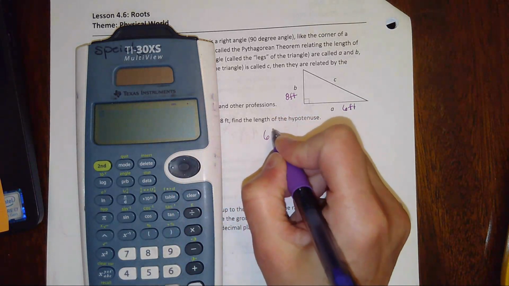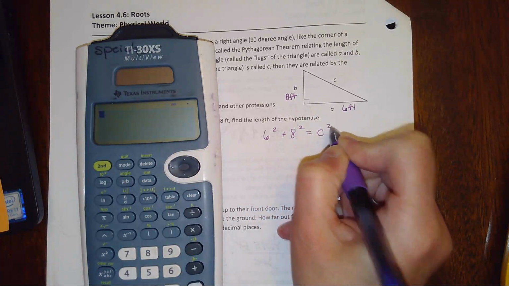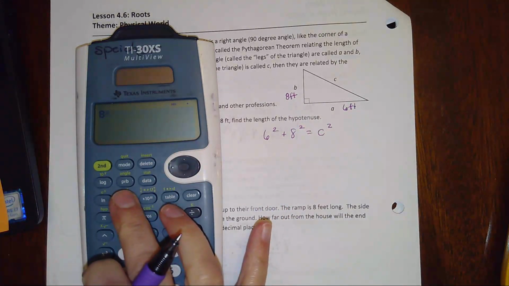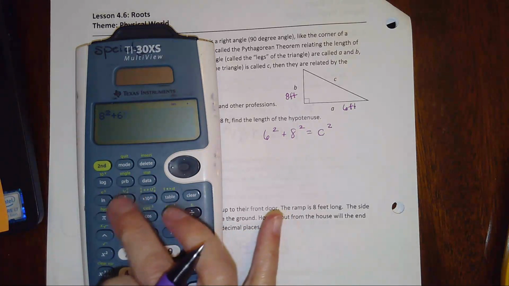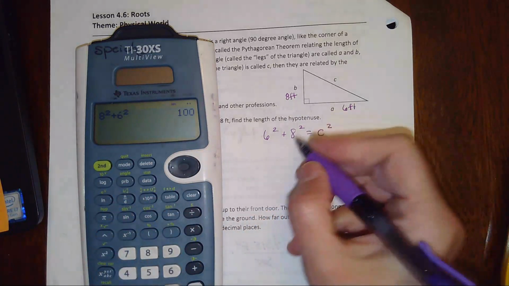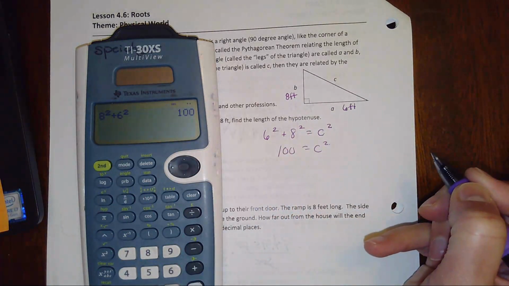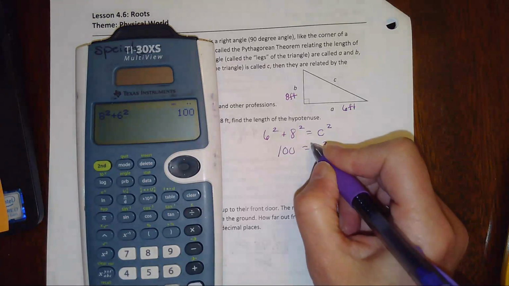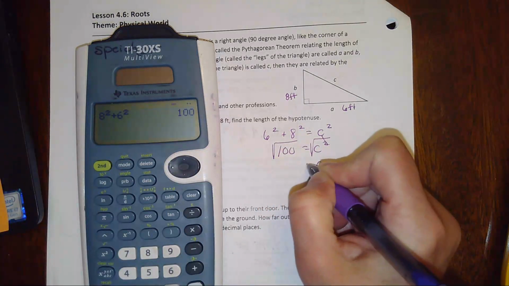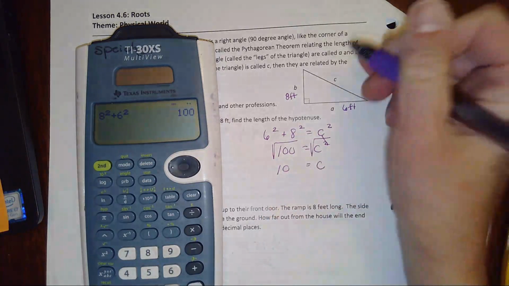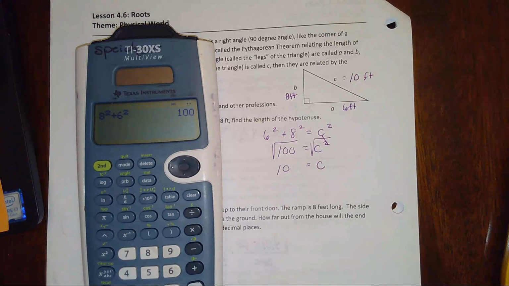So 6 squared plus 8 squared equals c squared. Oh, so we know what this is. What number, when I square it, gives me 100? Now again, because we're talking about length, we only want the positive principal root. You can't have a length of negative 10 feet.